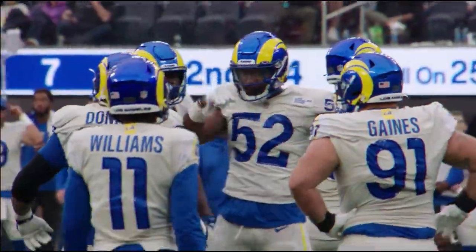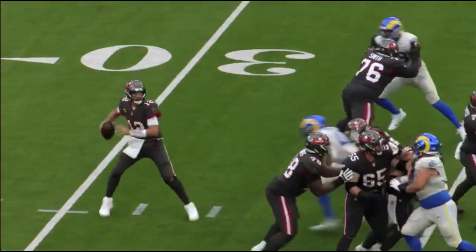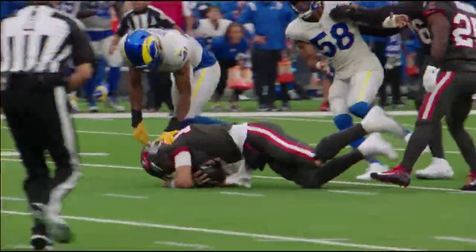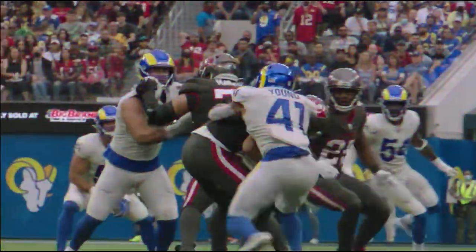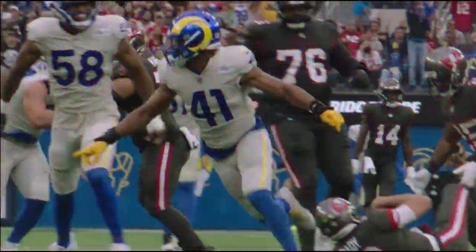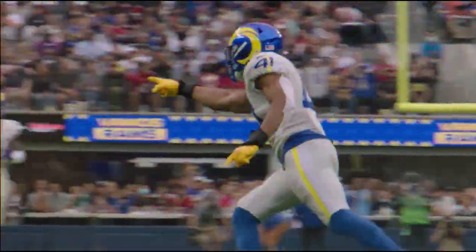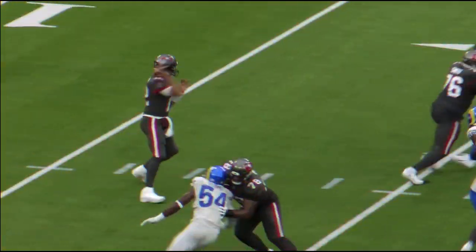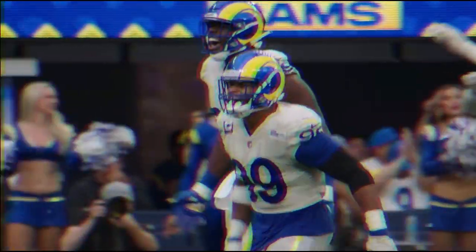At the end of the day here, the Rams offense had all the answers to whatever the Bucks defense was throwing at it. And defensively for the Rams, they just made the key and critical stops on 3rd and 4th down against a very talented Bucks offense.